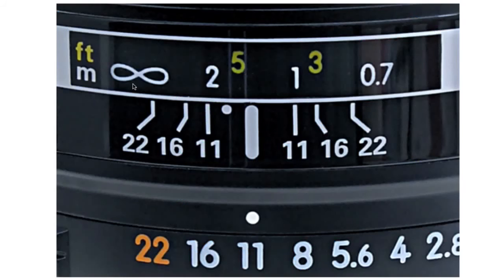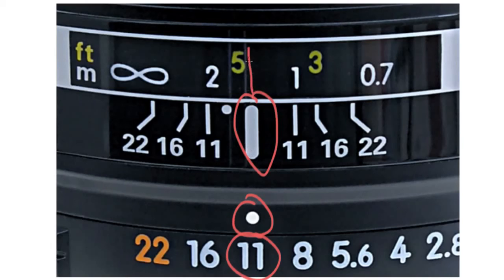What does this mean, and what does this look like on a lens? Well, a lot of times older lenses are going to have something that looks like this. One of my favorite things about using old lenses is you have your selector that tells you what f-stop you're at. So in this lens we're on f11, and here is your focus point indicator, and right now it's at probably about 1.5 meters.